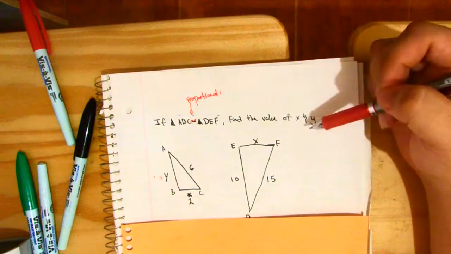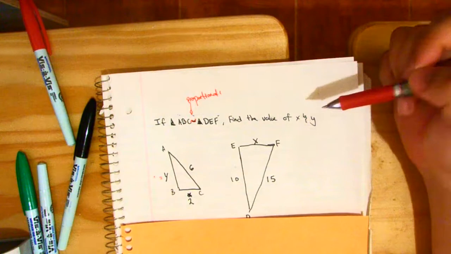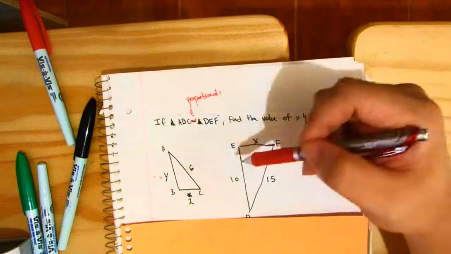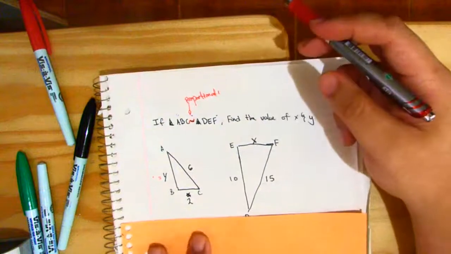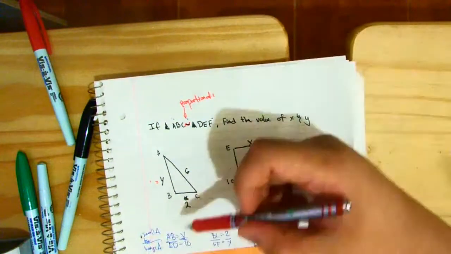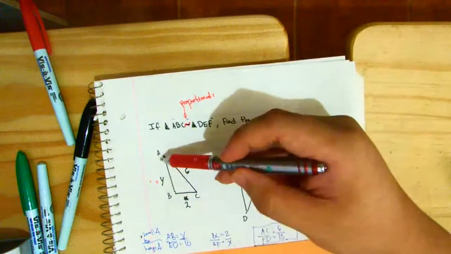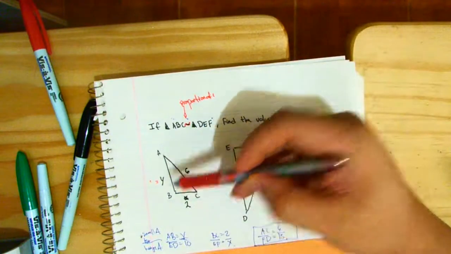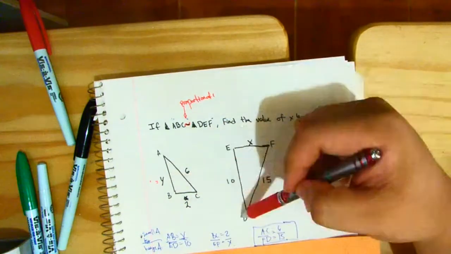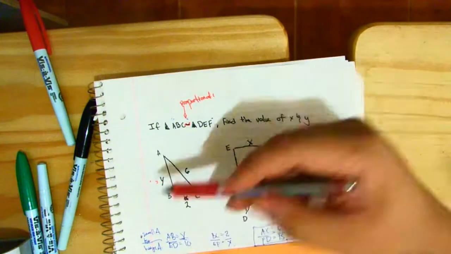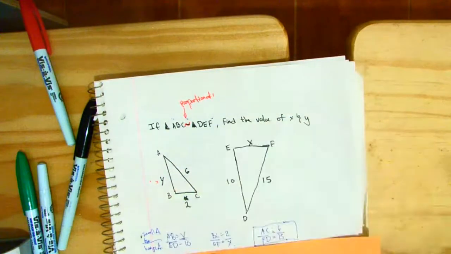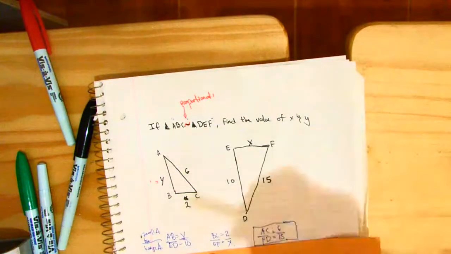There's a long way of doing this, but I'll just show you the short way. You already know that all the pairs of sides are going to be proportionate, right? So here I'm going to write all three down. I'm comparing AB and DE. AB has a value of y, and DE has a value of 10. The ratio I'm using is small triangle over large triangle.